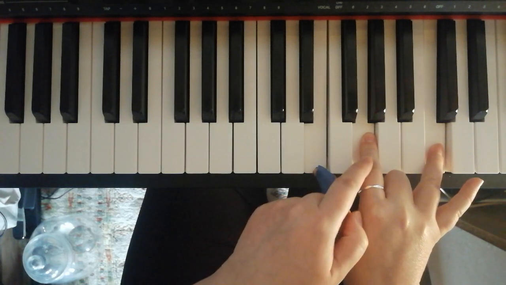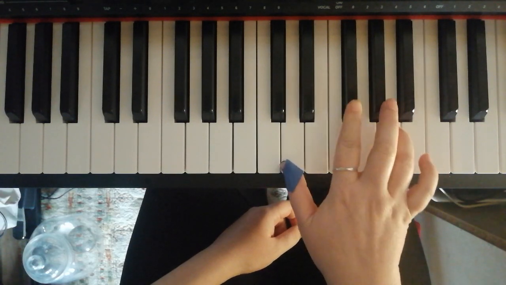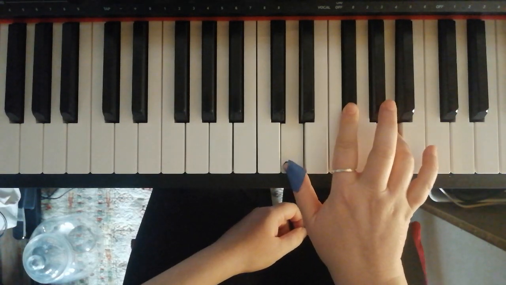This finger actually doesn't move at all. It does in a minute. Okay, does that make sense?